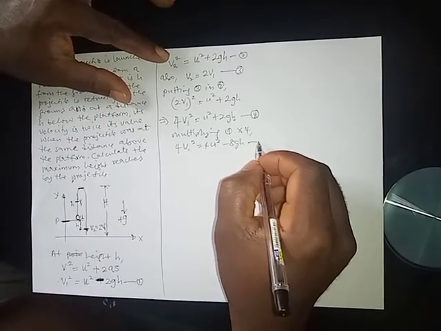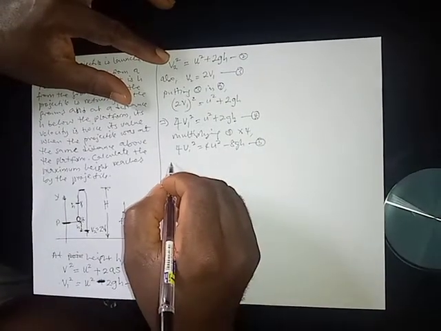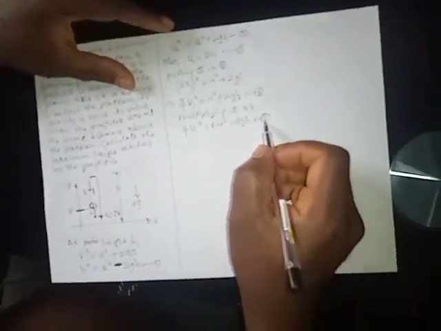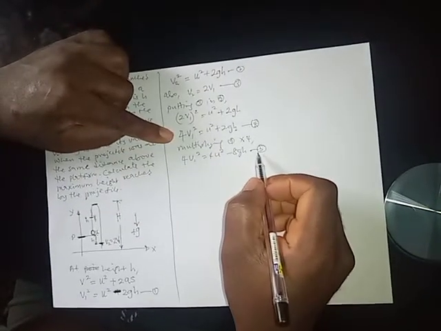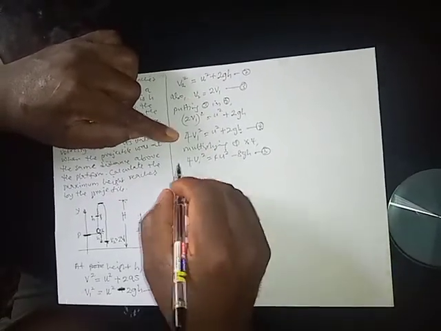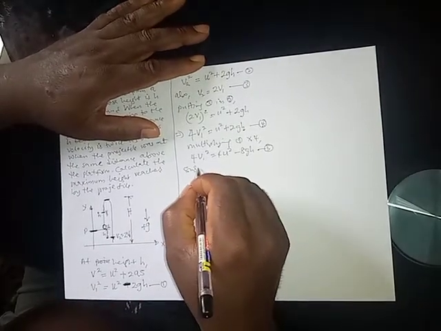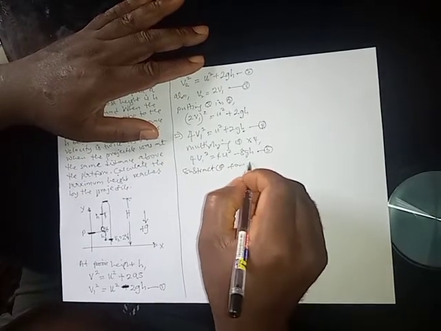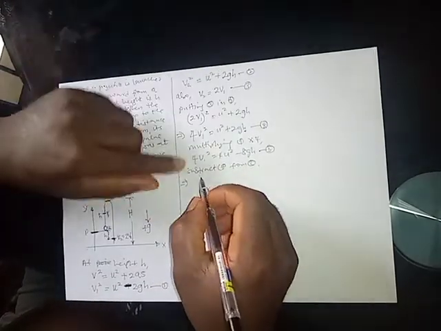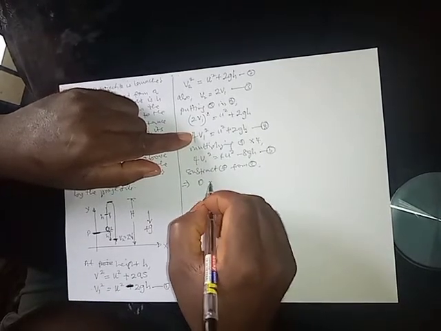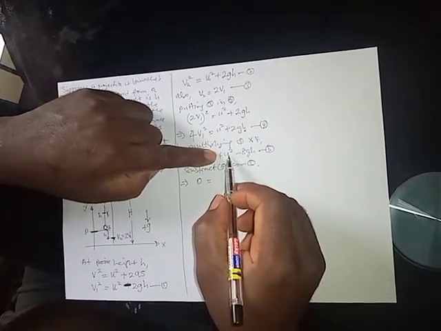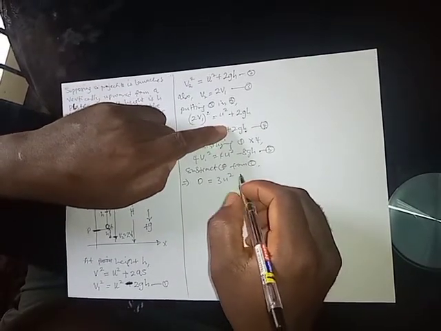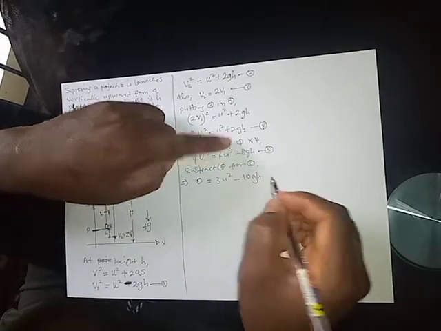Call it maybe 5. So we subtract 4 from 5. That implies that this minus this will be 0 equals 4u squared minus this will give us 3u squared, then that's minus 10gh.